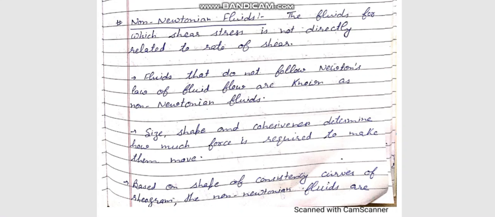Here, if we plot a graph between the shear stress and the rate of shear, we will not achieve a linear line, but a non-linear curve. So, these systems are called non-Newtonian fluids. Second, the size, shape, and cohesiveness of the material determine how much force is required to make them move.